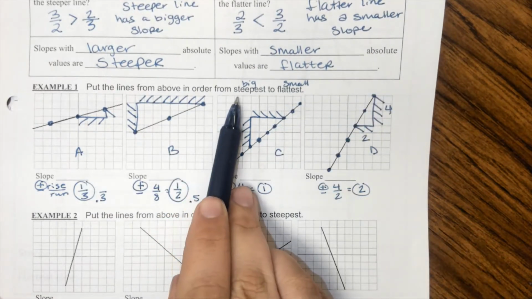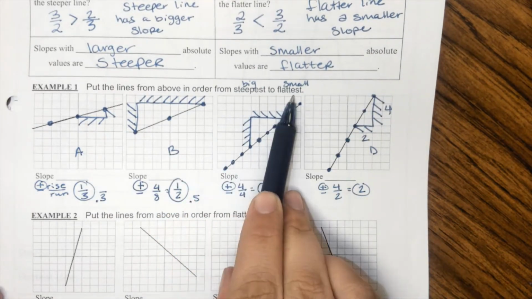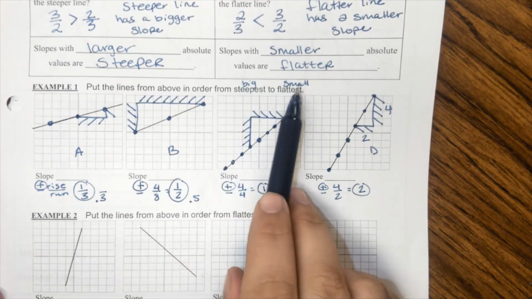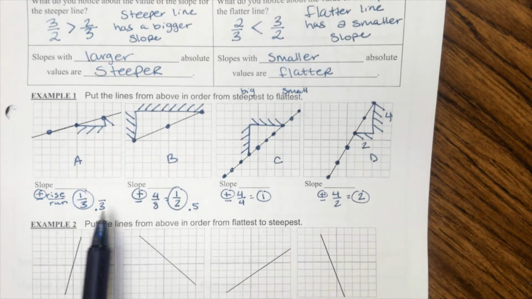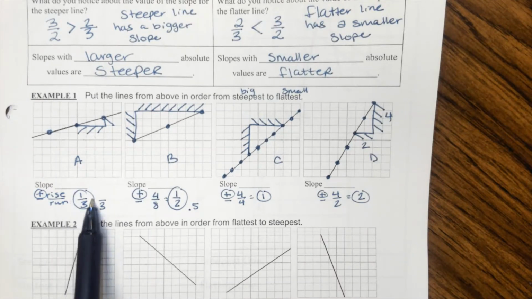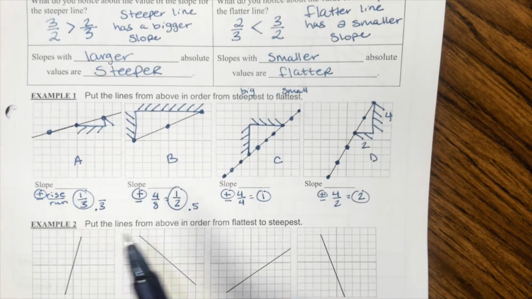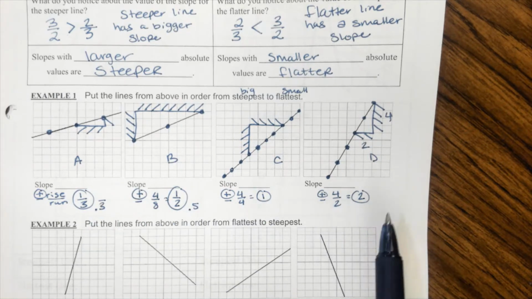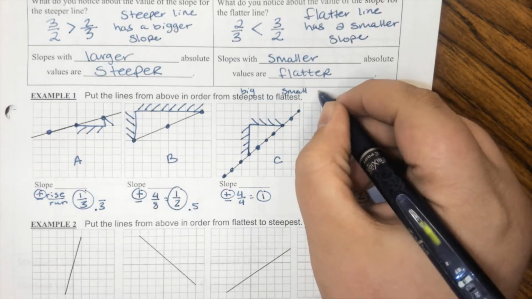Okay. We want to put these in order from steepest to flattest, so the biggest value of the slope to the smallest value of the slope. I've also written the decimal values just so I can compare them easier. Please remember that with slope, you write them as fractions. When we're comparing slopes, though, we want to see the decimals, so it's easier to compare. The biggest number between 0.3 repeating, 0.5, 1, and 2 is 2. So the steepest line is D.